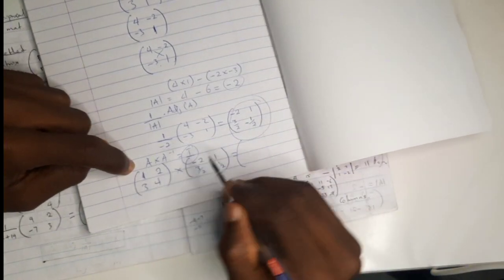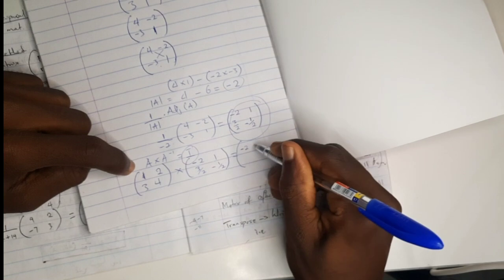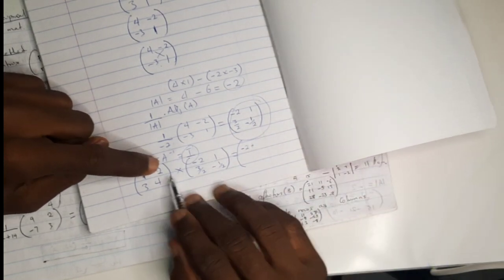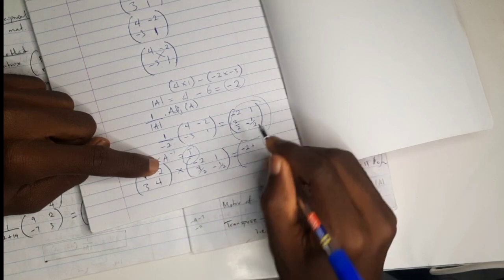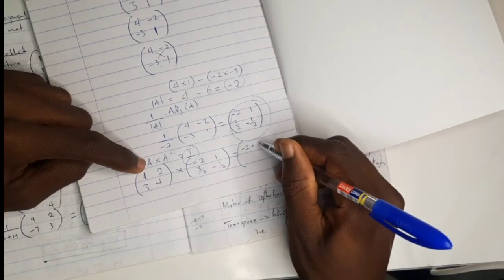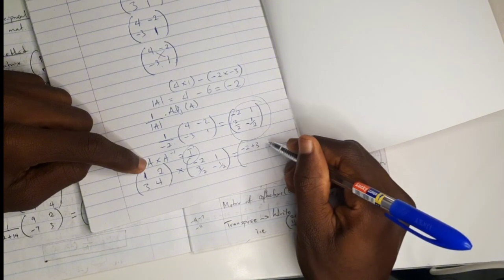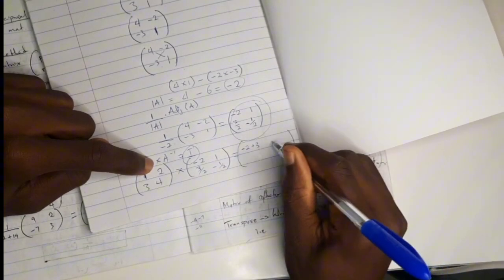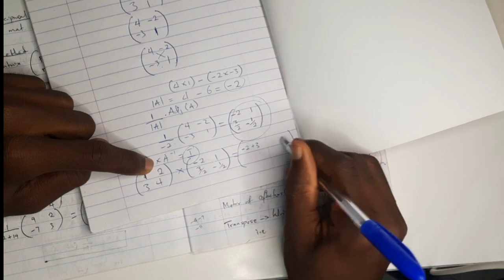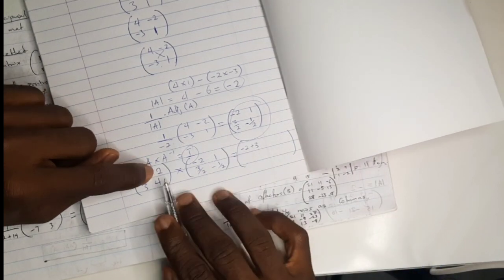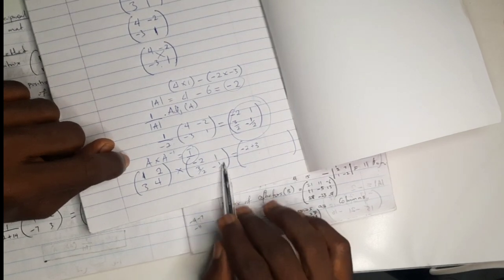So now 1 times negative 2 is negative 2, and then we add plus 2 times 3 over 2, that's 6 over 2, which is basically equal to 3. I'm going to have 3 here. So now for the second column of the first row, we do that using the second column.